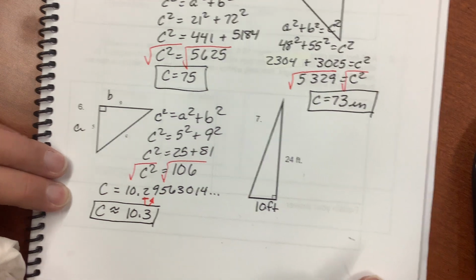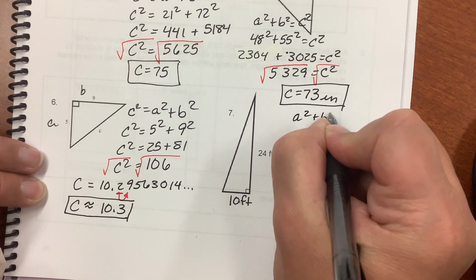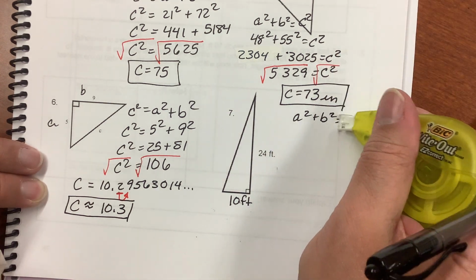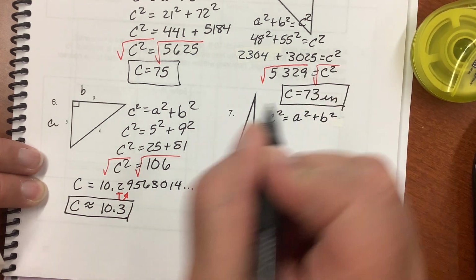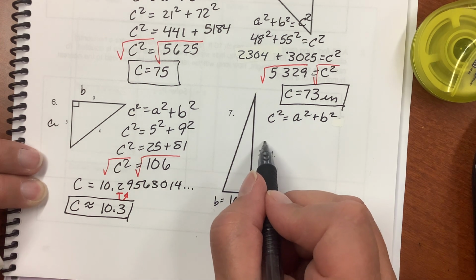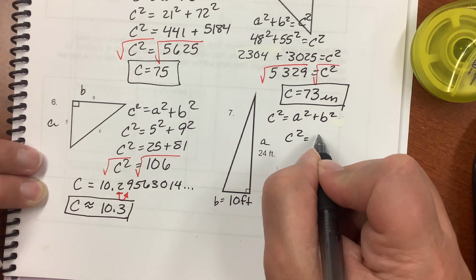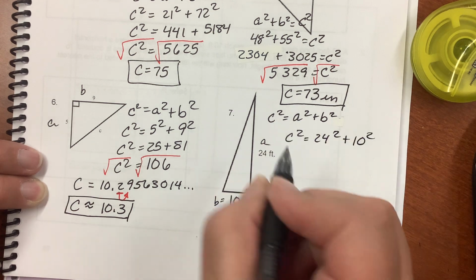So let's come over to here. A squared plus B squared equals, let's just write it in the right order. C squared equals A squared plus B squared. 10 can be the base. 24 can be the altitude. So C squared equals 24 squared plus 10 squared.